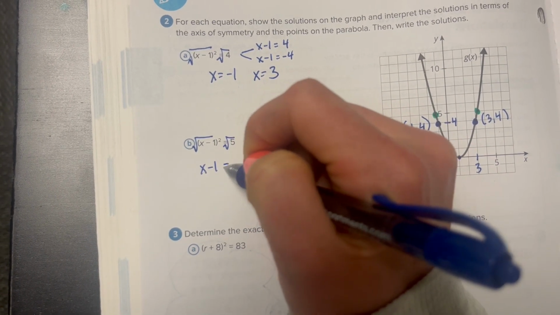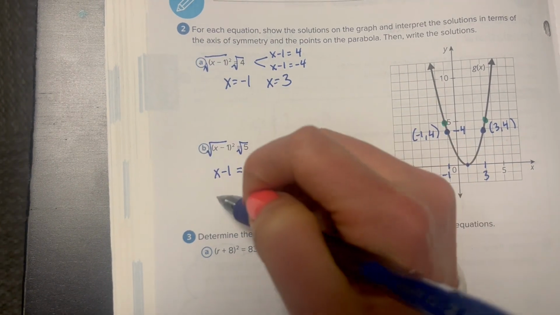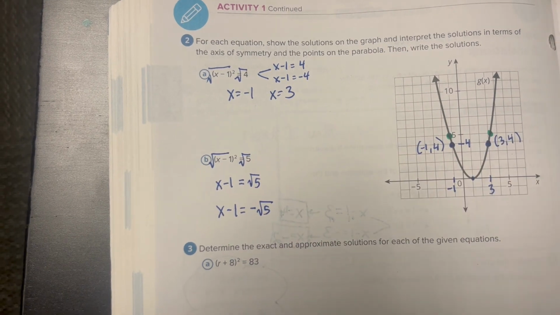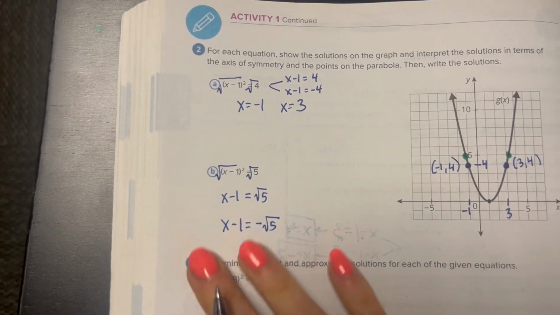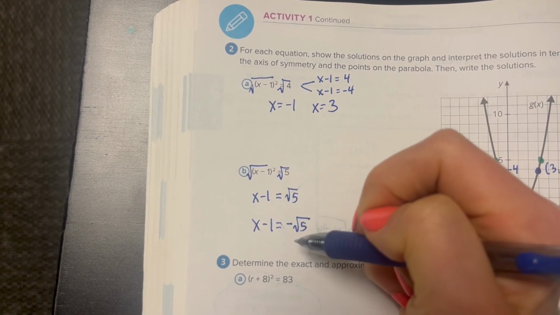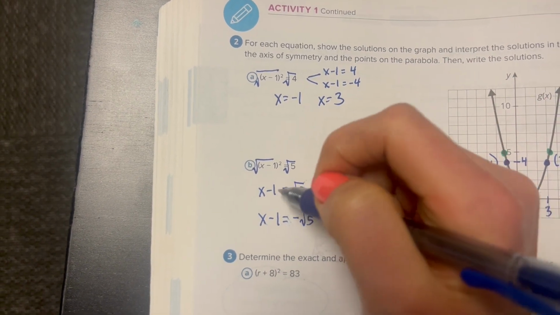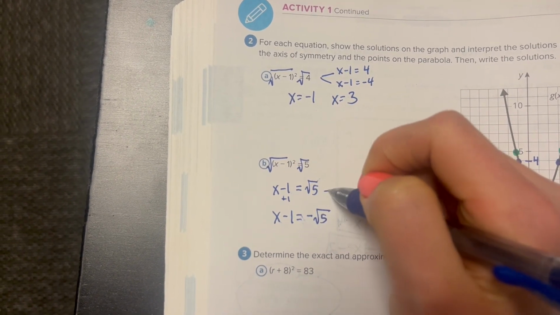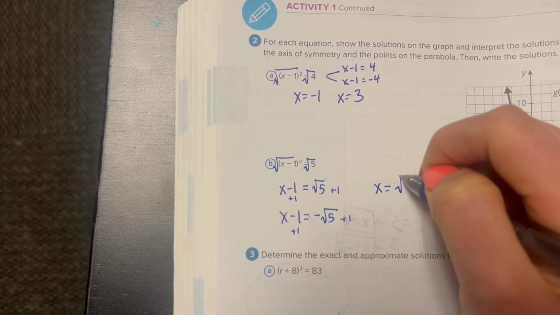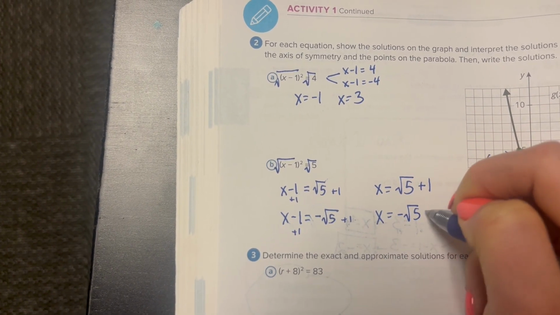So either x minus 1 equals the square root of 5, or x minus 1 equals negative the square root of 5. So here's where we get into our first exciting way to write this. Now I've written them into separate equations so far, separate solutions. And if you add 1 to both sides, you are going to get something ugly that looks like the square root of 5 plus 1 or negative square root of 5 plus 1.